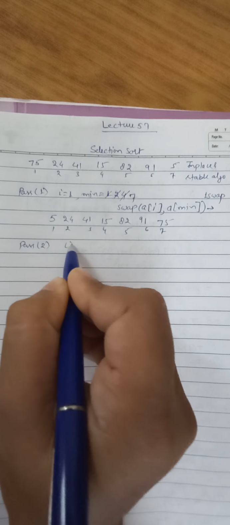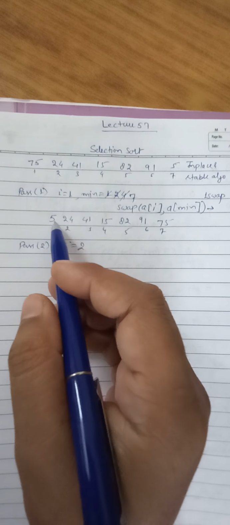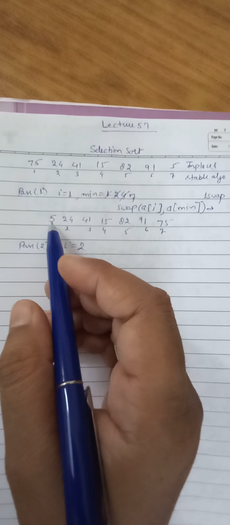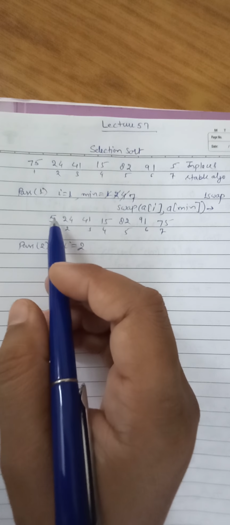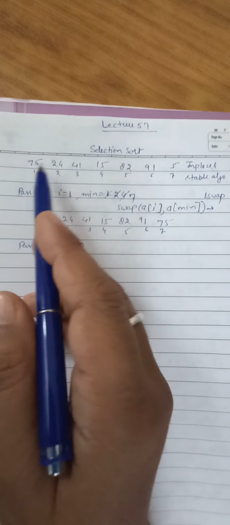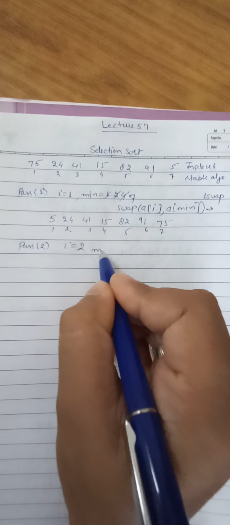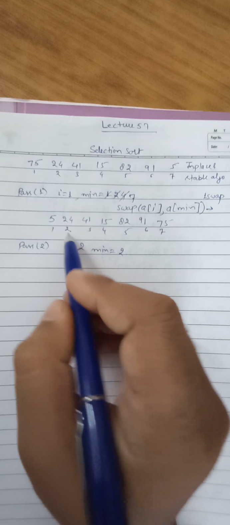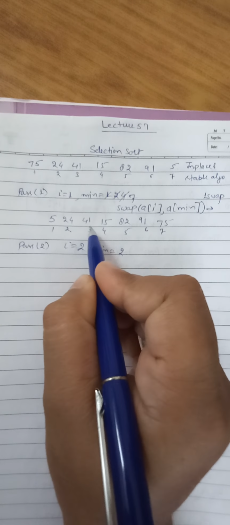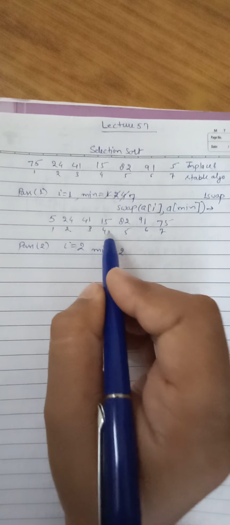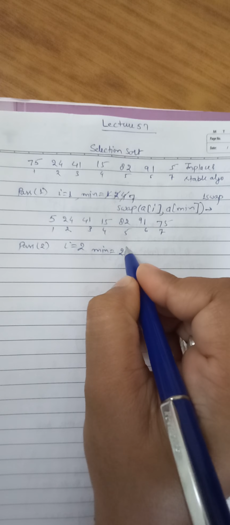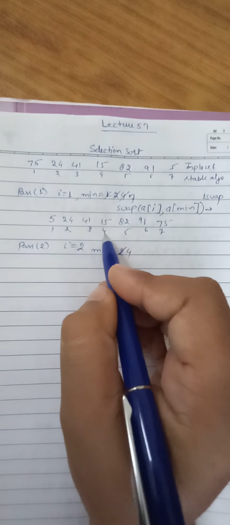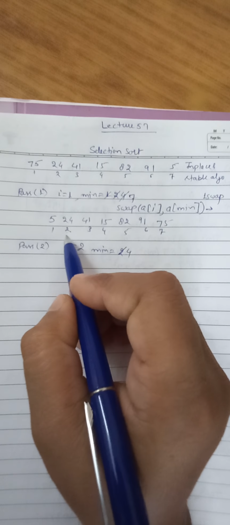Again in pass 2, I start from the second position because the first element is fixed here. We found the minimum element after doing the comparison with all the elements in pass 1. Now I start from the second element. So we will do the same thing. We are supposing the minimum as 2. So we compare second with third, second with fourth. The fourth element is less and the second element is more.